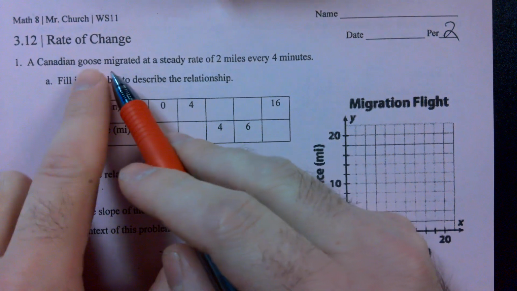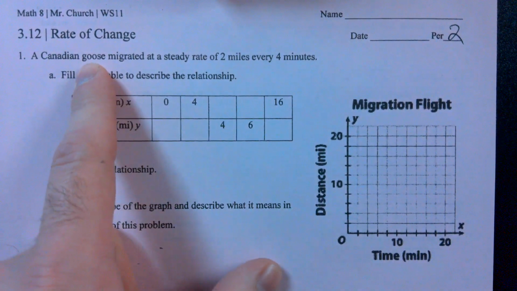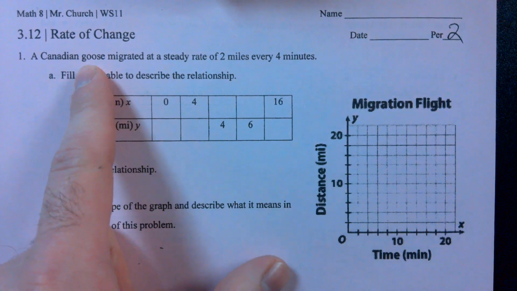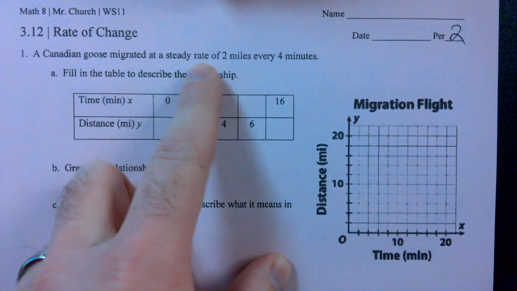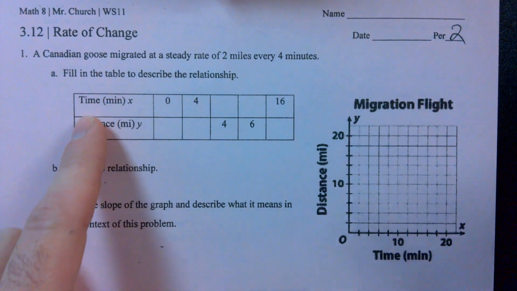Starting out with number 1. Can I get a volunteer to read out what number 1 says for everyone? Go ahead, Zach. Okay, hold on. We're going to listen to Zach. Go ahead. A Canadian goose migrated at a steady rate of 2 miles every 4 minutes. A, fill in the table to describe the relationship.